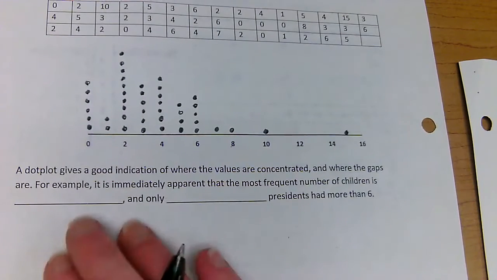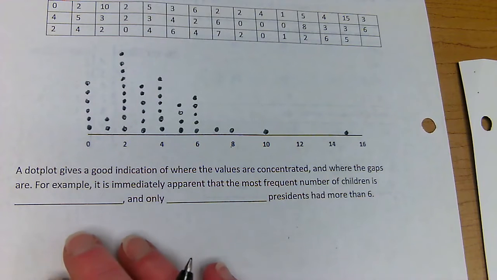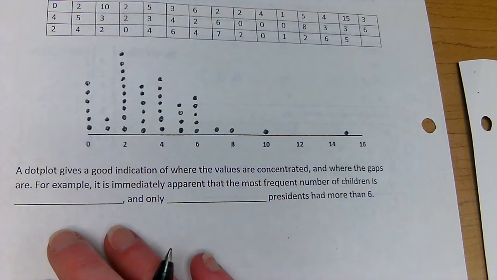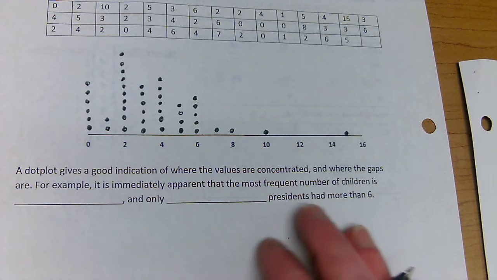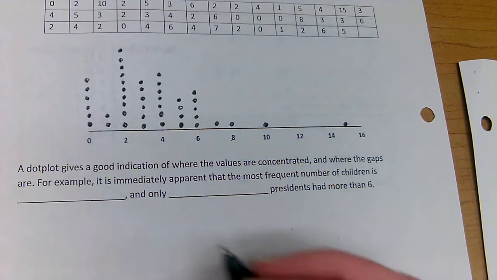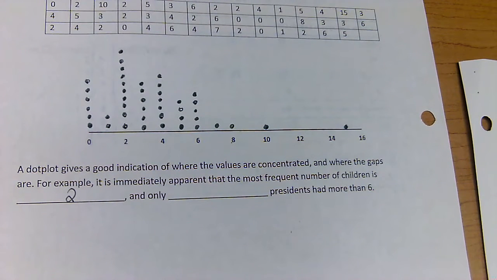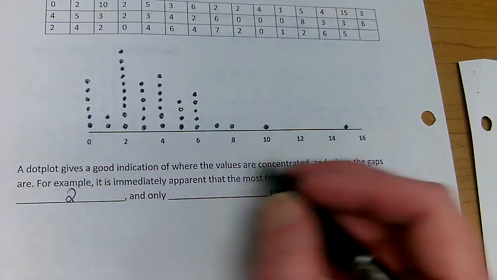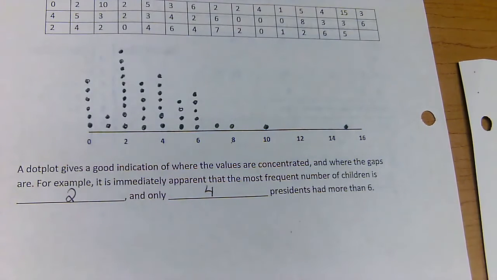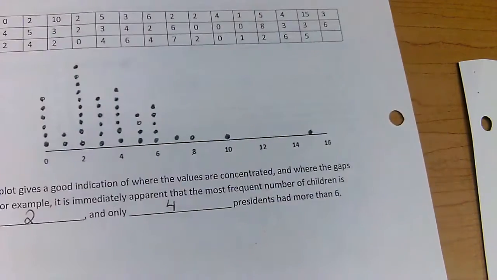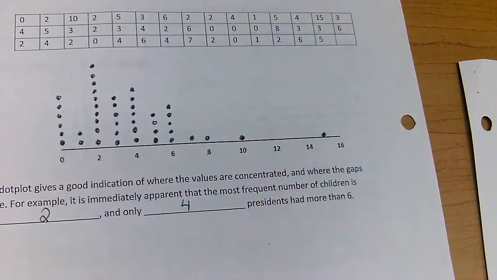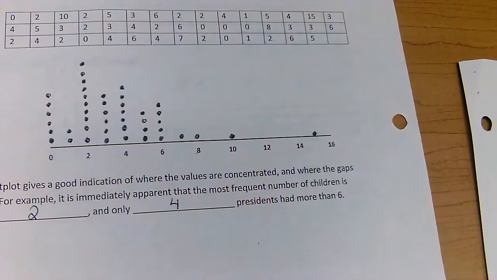But a dot plot gives a good indication of where the values are concentrated and where the gaps are. For example, it is immediately apparent that the most frequent number of children is 2, and only 1, 2, 3, 4 presidents had more than 6 kids. And we can see that really clearly. So when you have a small amount of data, stem leaf and dot plots work pretty good.